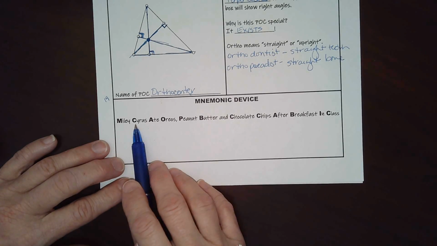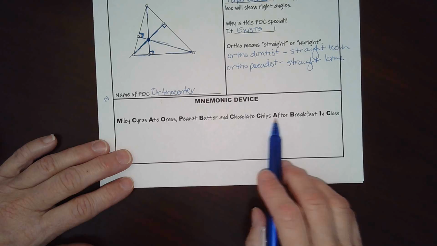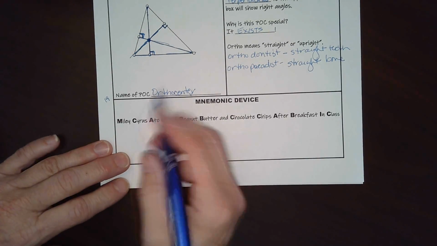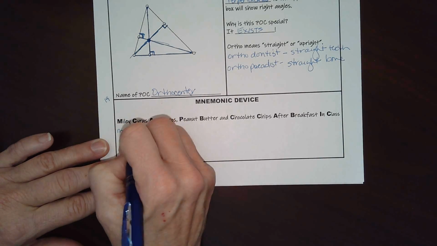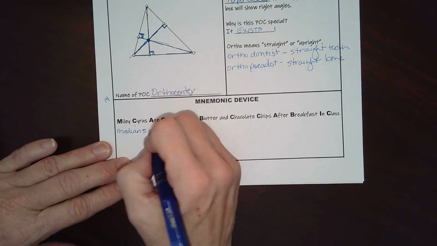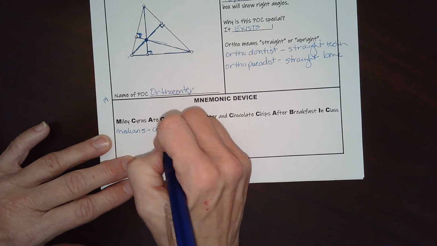Miley Cyrus ate Oreos, peanut butter, and chocolate chips after breakfast in class. Okay, so what does that mean? M for medians: the point of concurrency created by medians is a centroid.